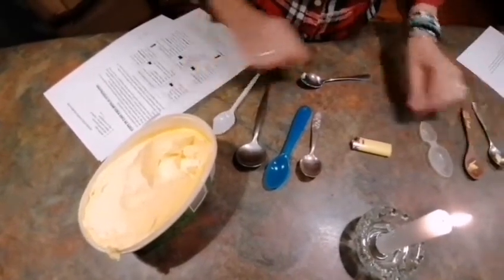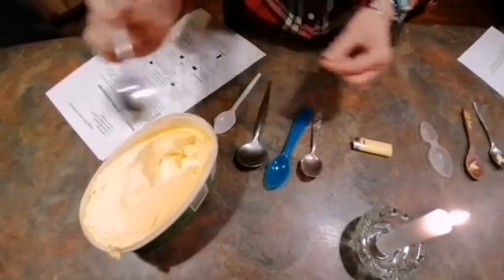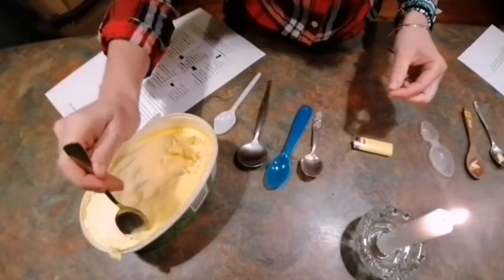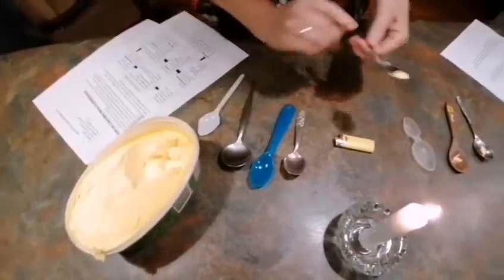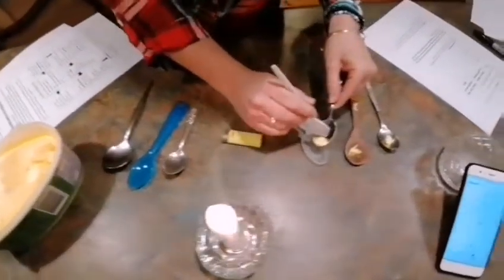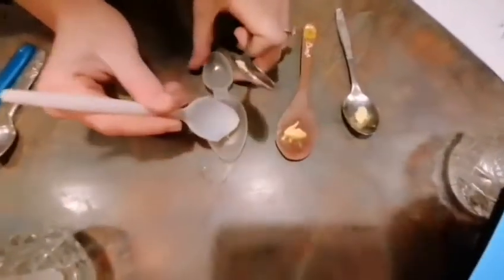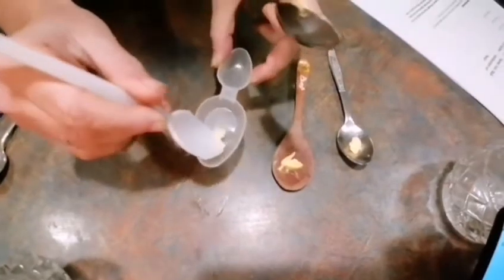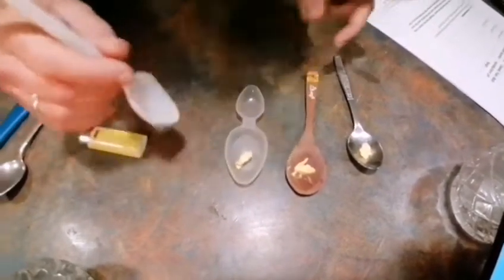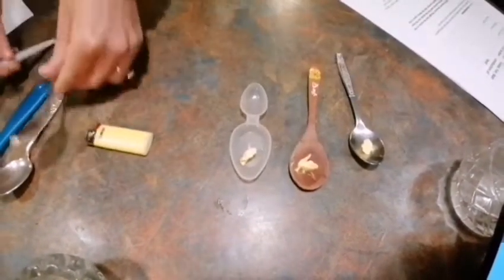Here we are. We're just getting everything ready for our investigation, which is super exciting if you're going to be a scientist one day. All right, and then we put this one in the middle again. I've tried to be as fair as I can to make them the same.